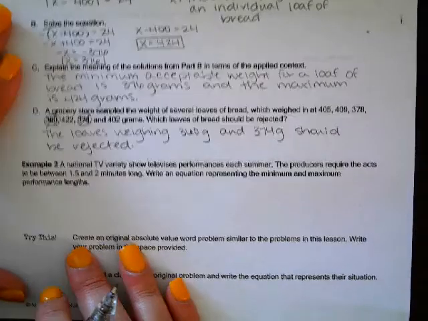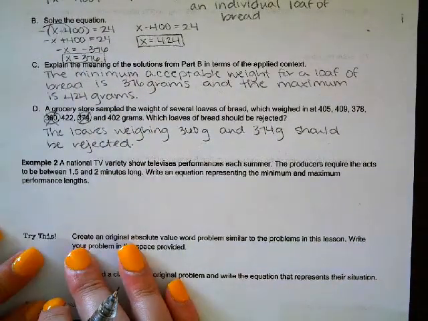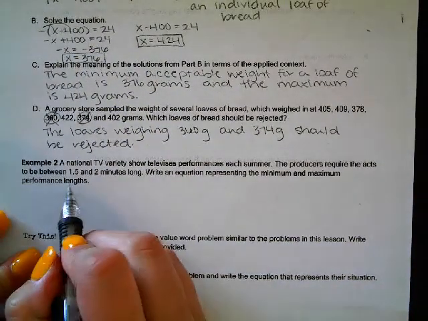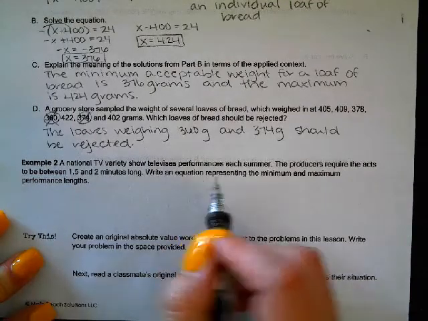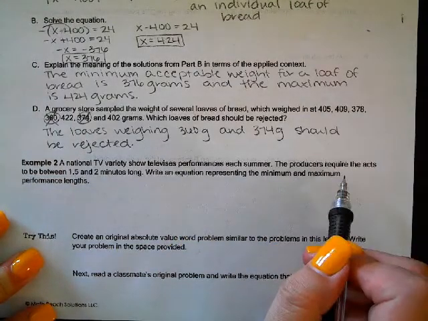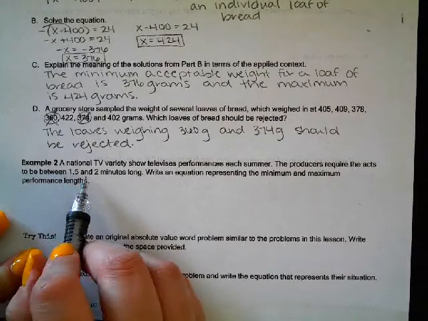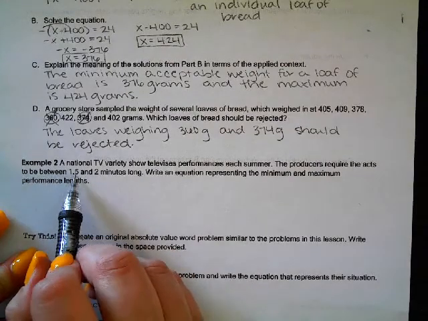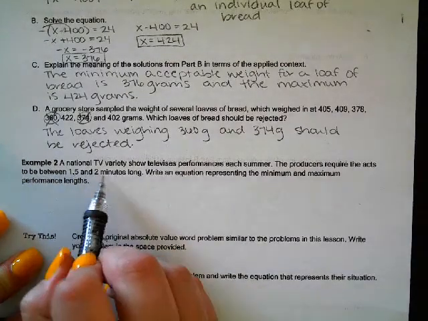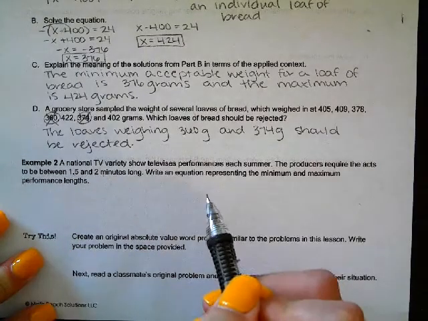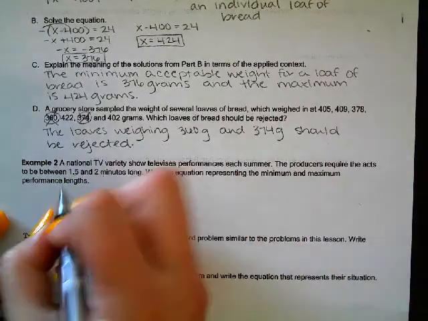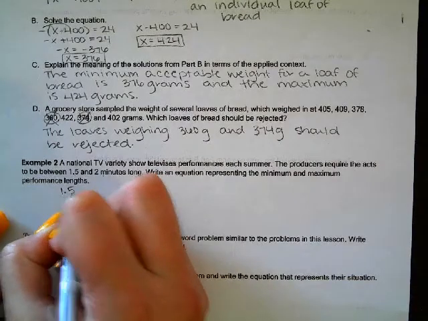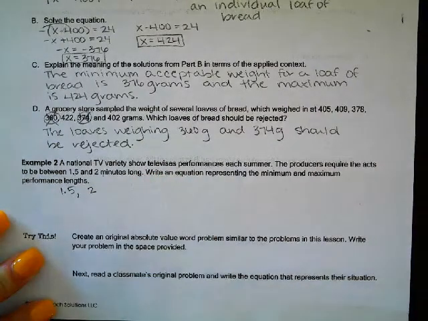All right. Example 2. A national TV variety show televises performances each summer. The producers require that the acts are between 1.5 and 2 minutes long. So 1.5 is the minimum value, 2 minutes long is the maximum value. So we have 1.5 is our minimum, 2 is our maximum. Those numbers are manageable enough that we can already tell what the middle point is.